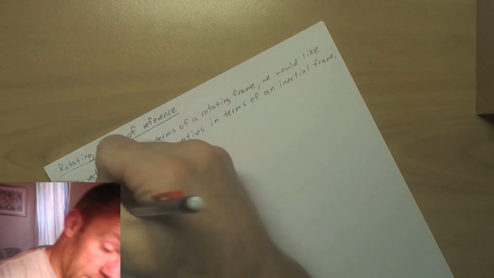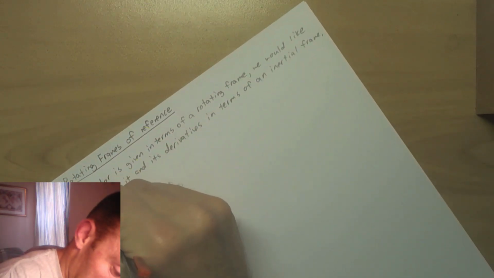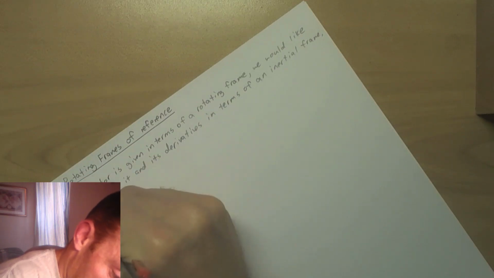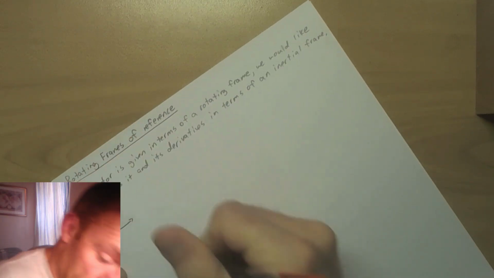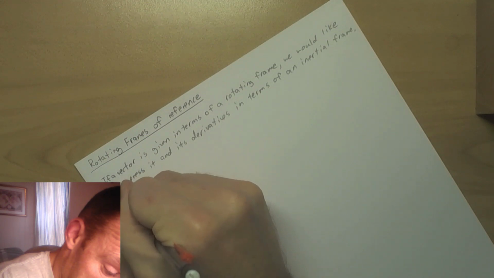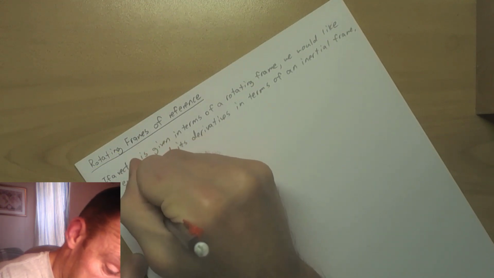So the animation was probably a little bit better at depicting this. But what I have here is an inertial frame, so I'm going to use capital letters to signify the inertial frame.